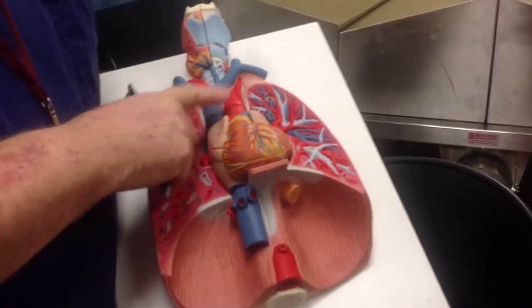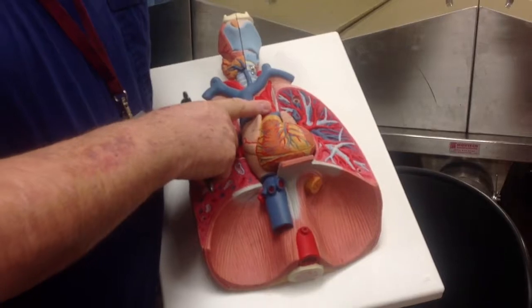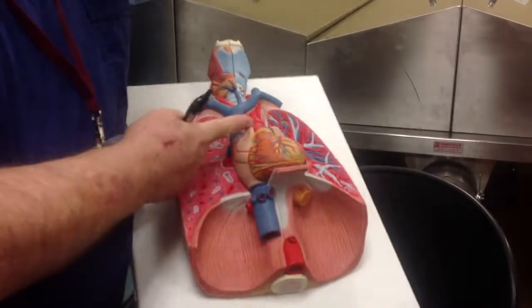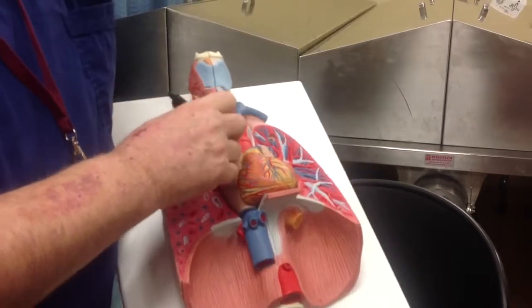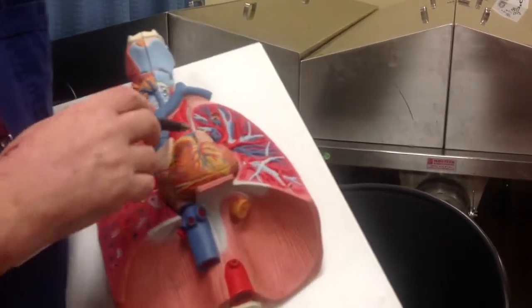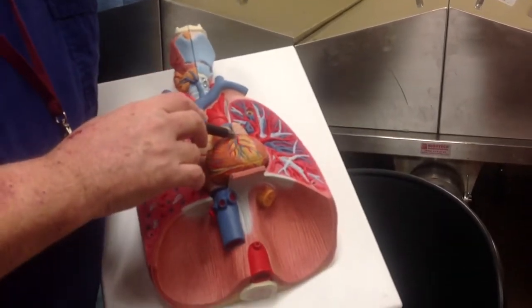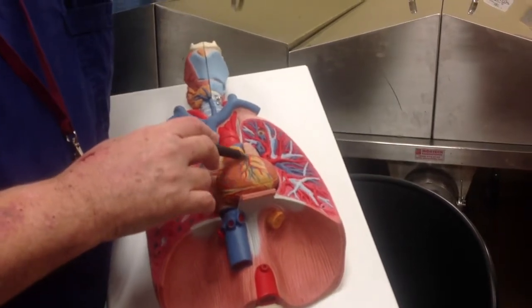Remember the aorta when it comes off, and this is called the base of the heart, right in this area. So when the aorta comes off, it is posterior. Good. Immediately, the left coronary artery divides into the left anterior descending.